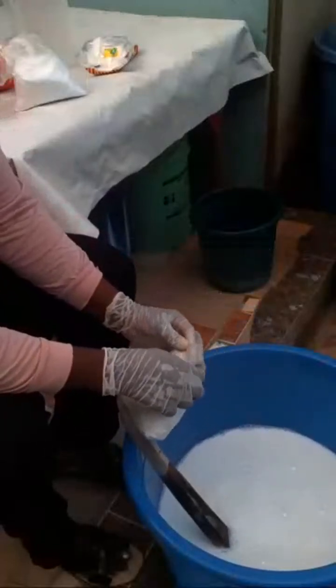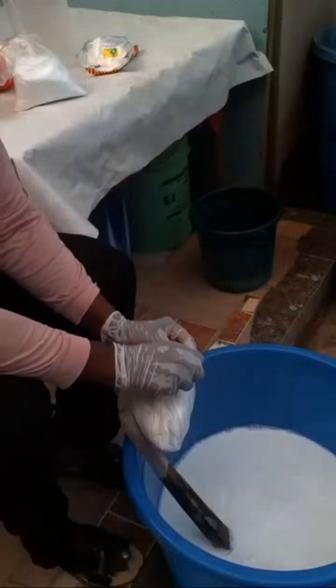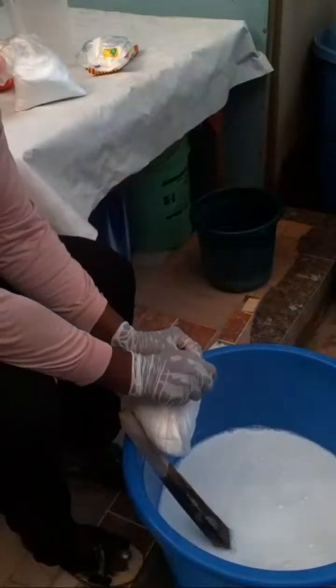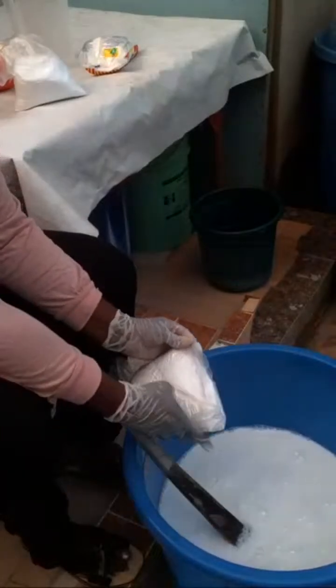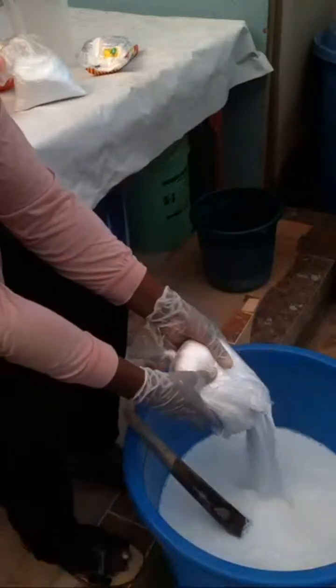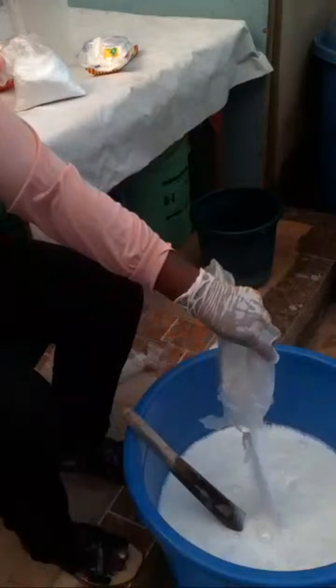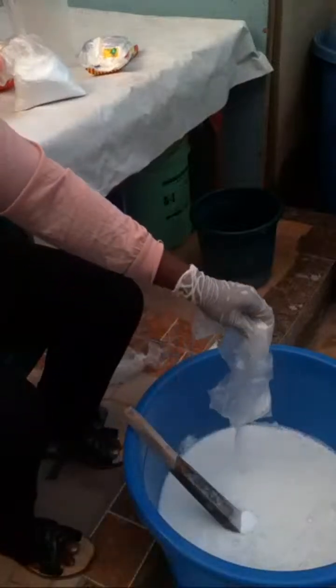The sequence does not really matter. You can start with your soda ash first, mix it very well, before adding your chlorine. But I started with chlorine because it takes time to dissolve. So this is my soda ash that I'm adding. It's 1.5 kg of soda ash.